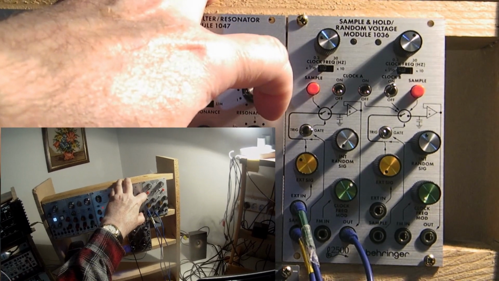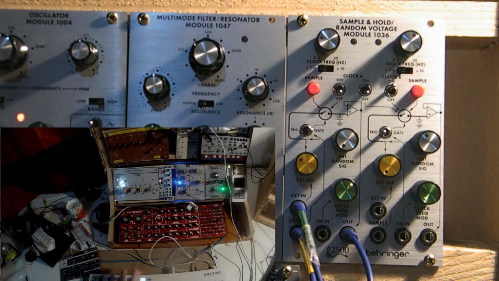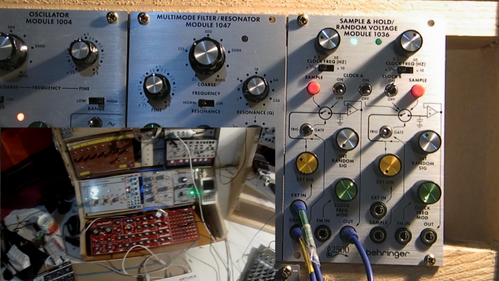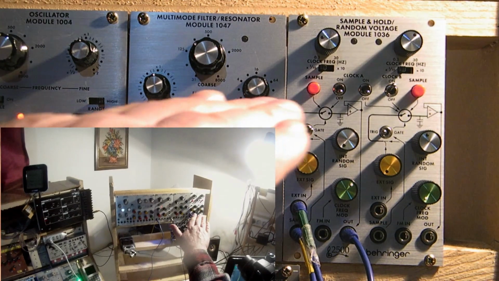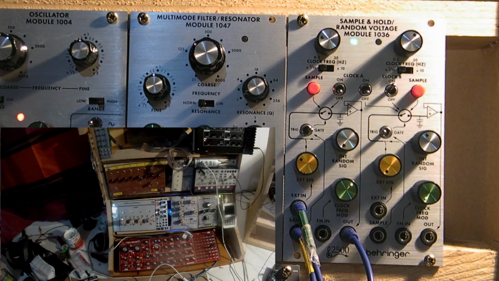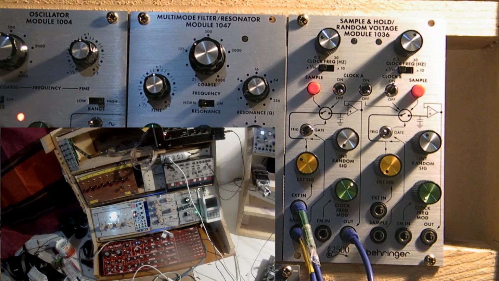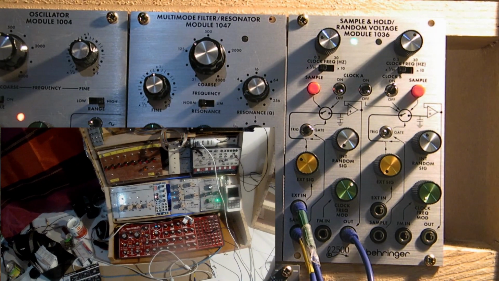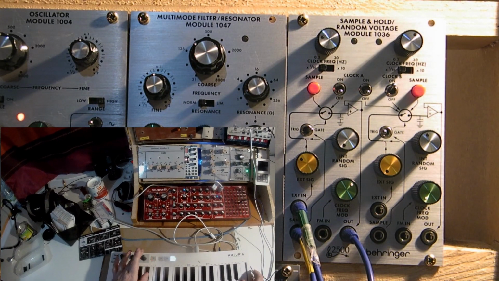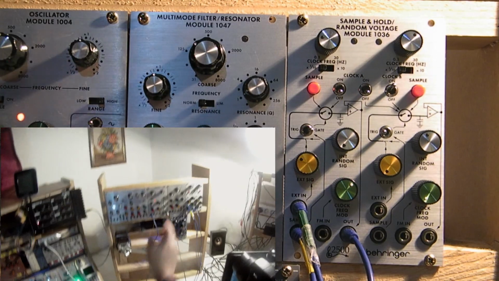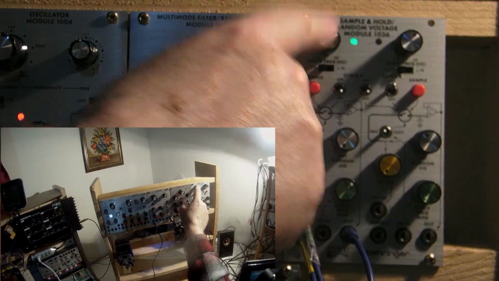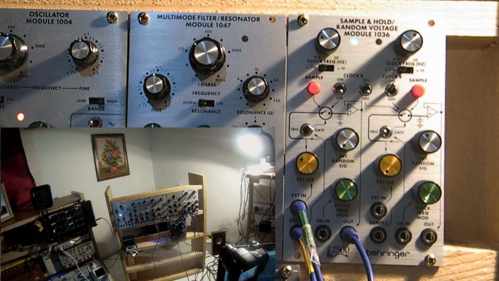Okay, let me switch the sequencer on again. So now the gate signals are flowing through the sample and hold unit. And now let me try different relations of the LFO rate, the speed of the sequencer, and the clock rate of this sample and hold unit.